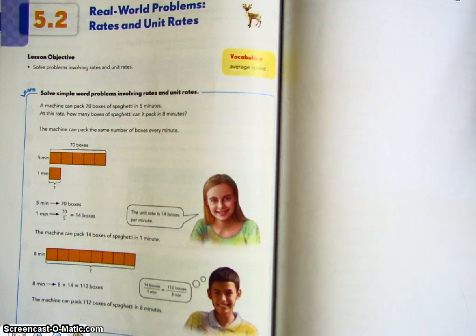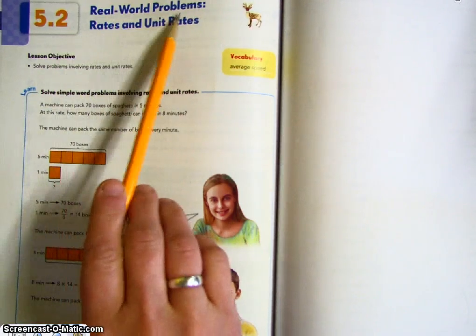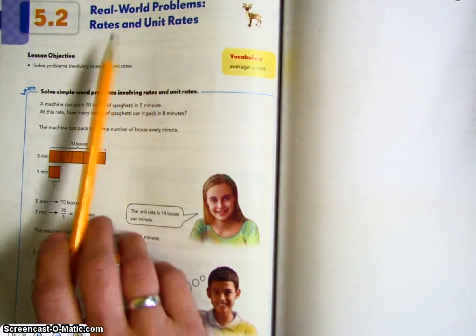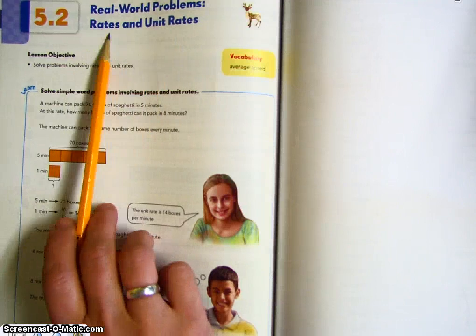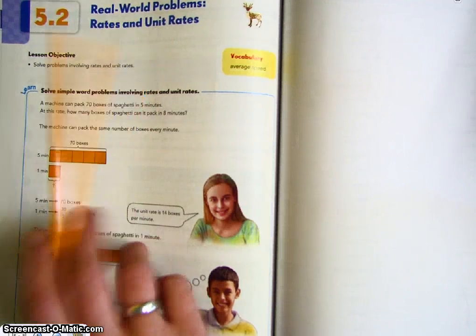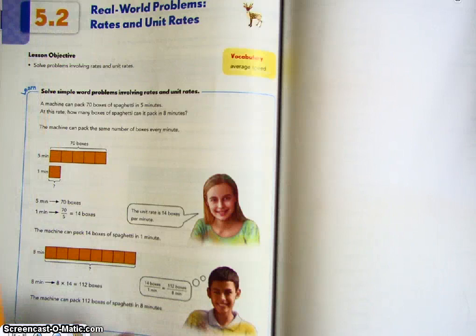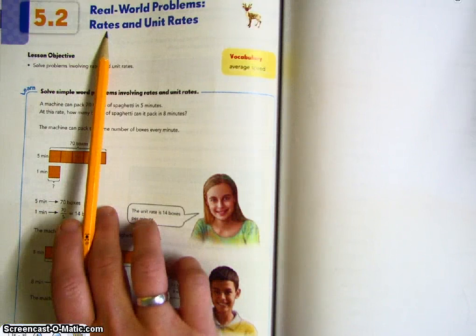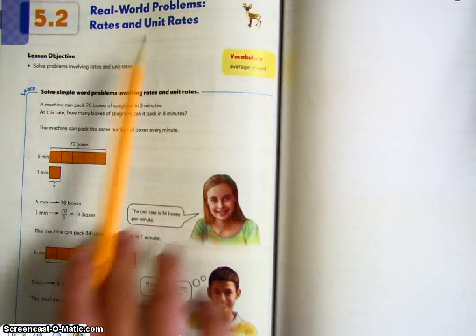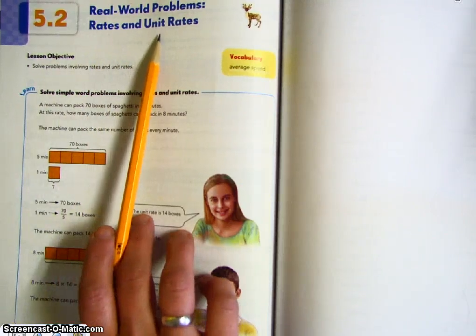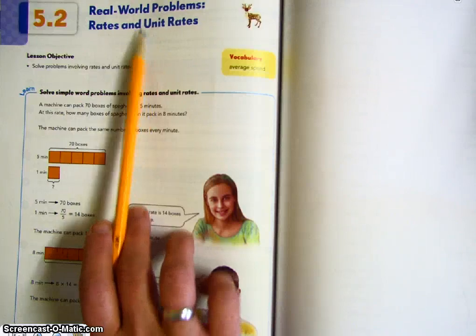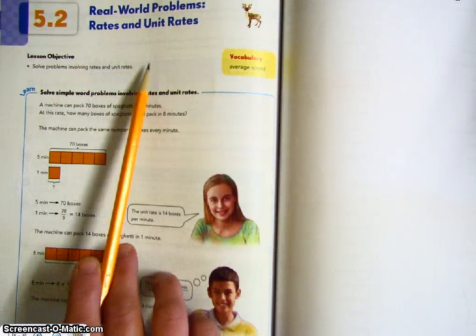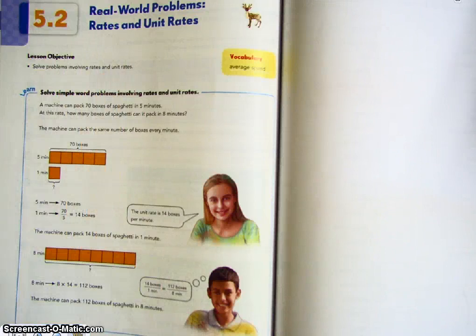So let's start going over our next unit, which is real world problems, rates and unit rates. And remember, the difference between a unit rate and a rate is when a unit rate is broken down to 1 unit. So remember, our warthogs had 60 warthogs per 2 square miles, and that was just a rate. When we broke it down to how many it was for 1 unit of miles, or 1 mile, then it was a unit rate because it was broken down to 1 unit, which was 30 warthogs per 1 mile.